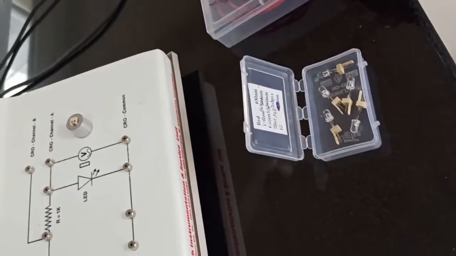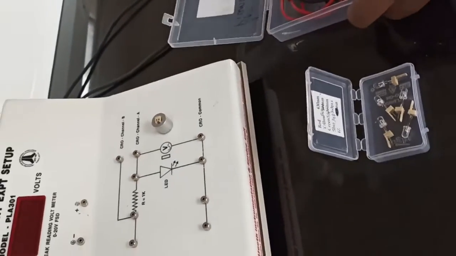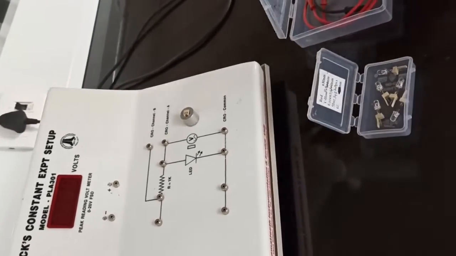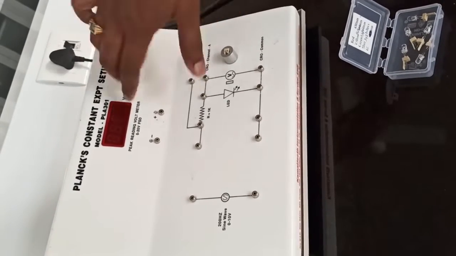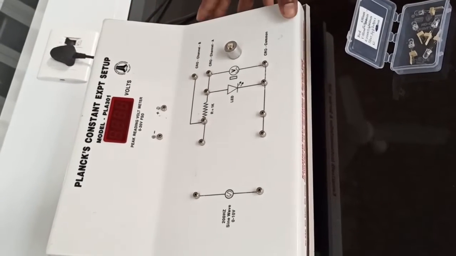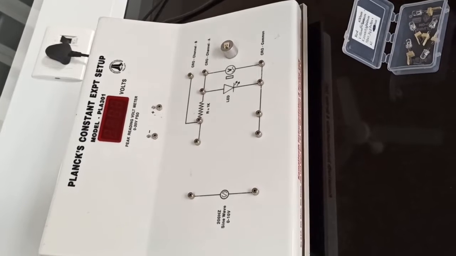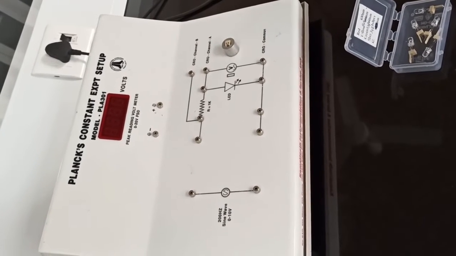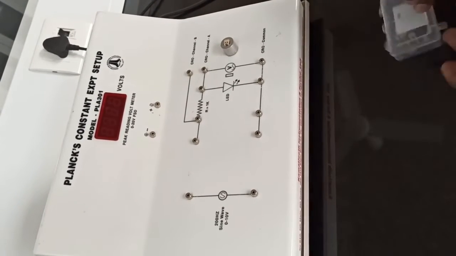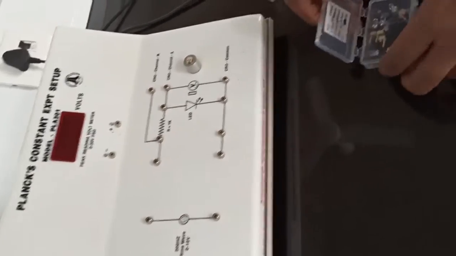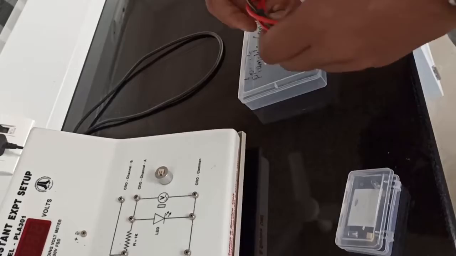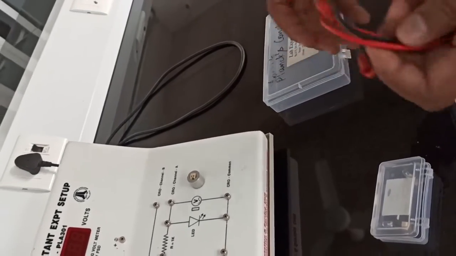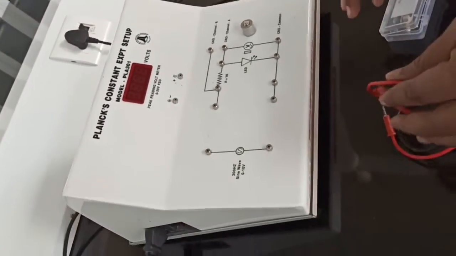Another most important thing is that the entire experiment we are performing using a kit. Every component is assembled inside the kit, so it is very easy to perform this experiment. Now let us see how to connect the circuit using the connecting wires.